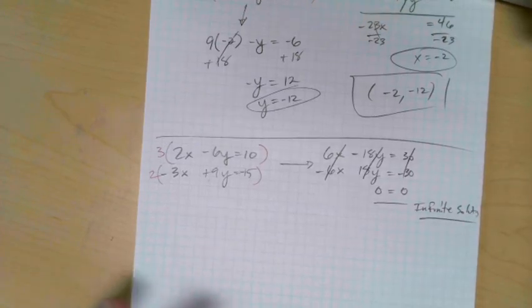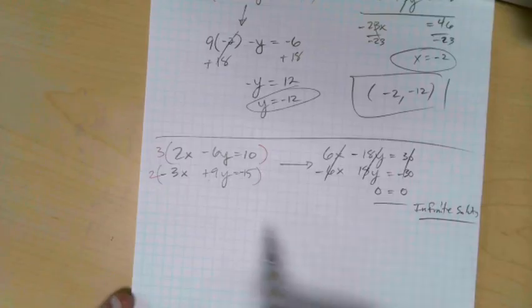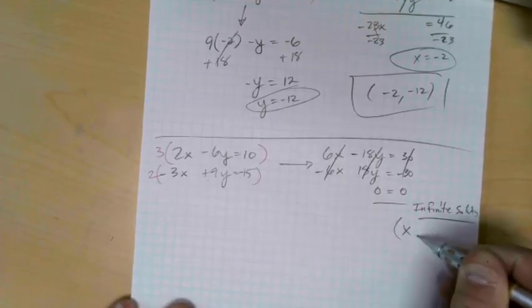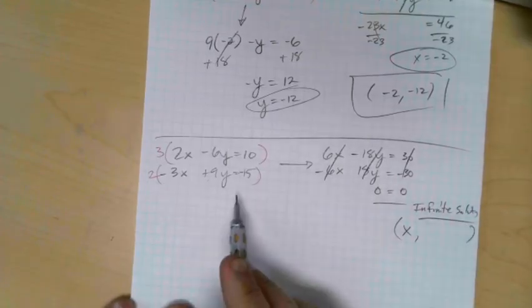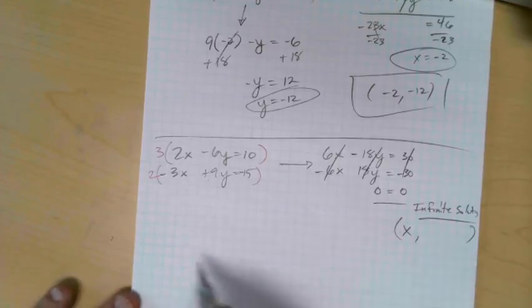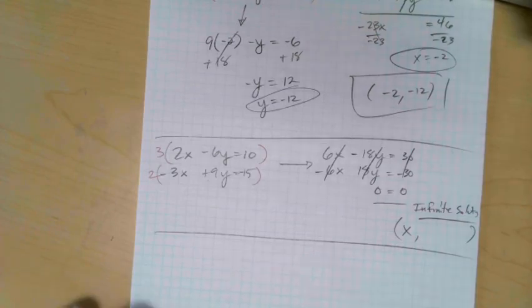Now, for infinite solutions, if I want to detail them all, I would take either one of these and I would solve it for, let's say, y. So my solutions might look like x and then some other thing. But on these, we're just wanting to know there's infinite solutions. Okay, so when you eliminate the variables completely and you get an equation that's true like this, 0 equals 0, that's infinite solutions. Let's look at the next one.